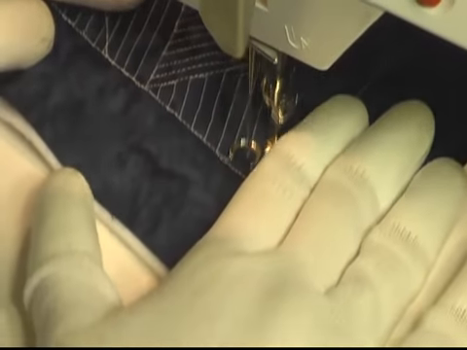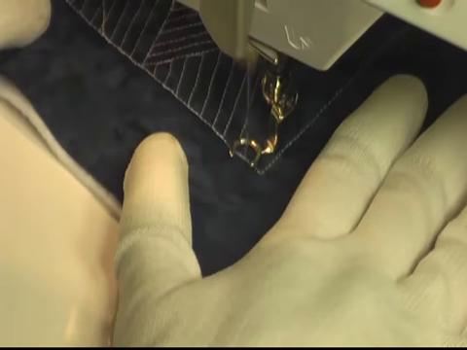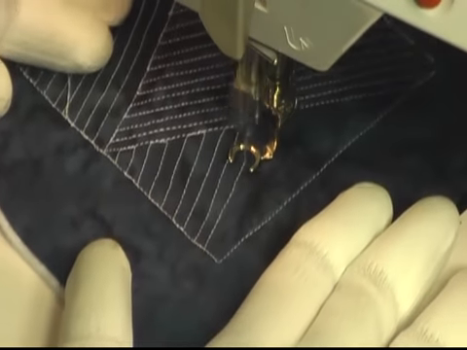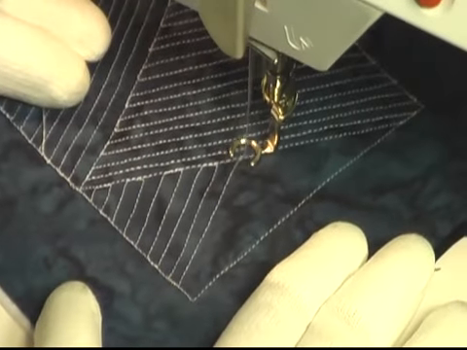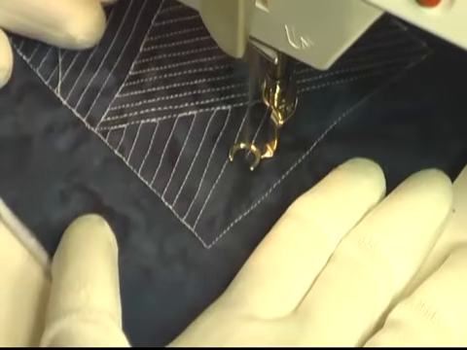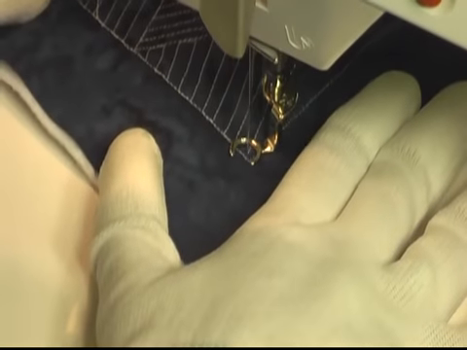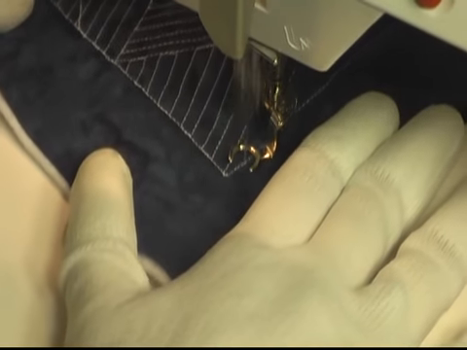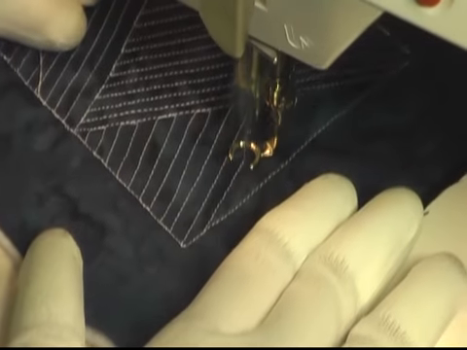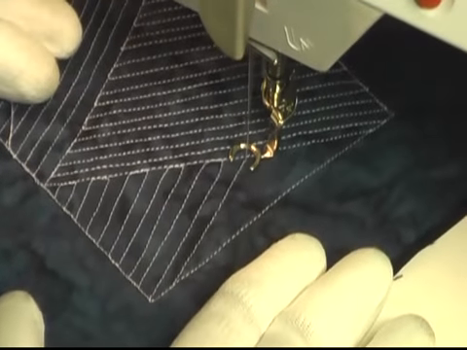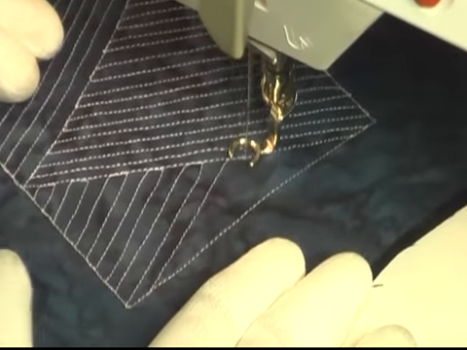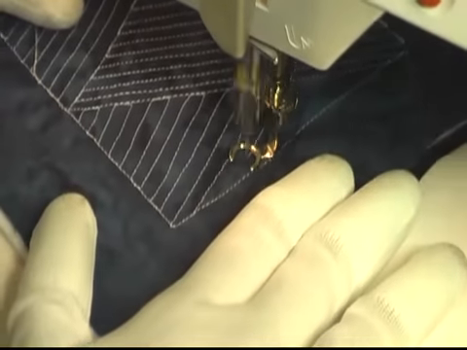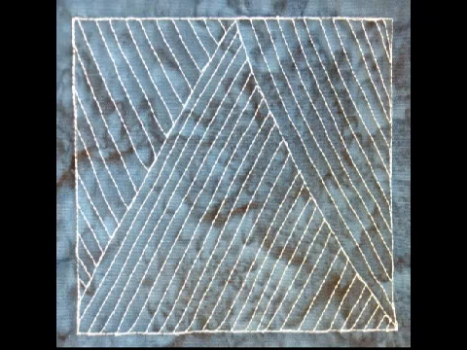Now once you finish one set, then I've just travel stitched over here and I'm filling in this section too, so that way it's consistent. And you can start to see what this texture looks like, having the lines on one side angle in one direction, and then on the other side the lines angle in the opposite. And here's what it looks like when you finish woven lines.